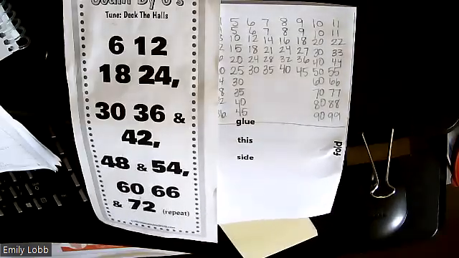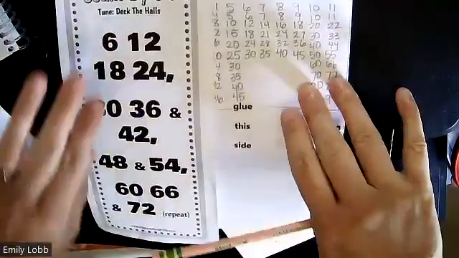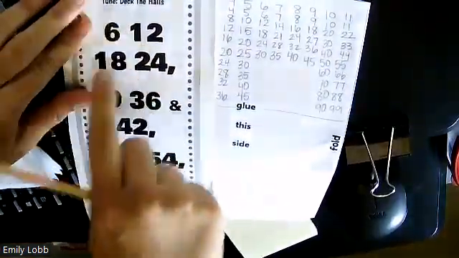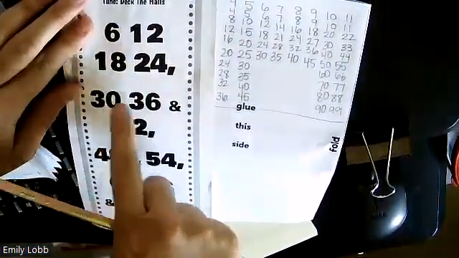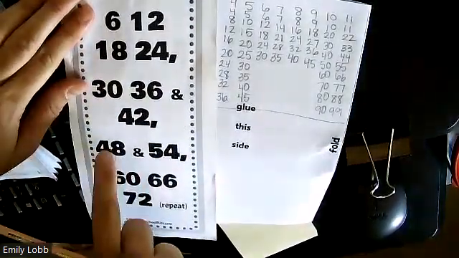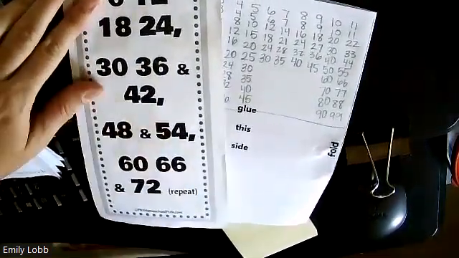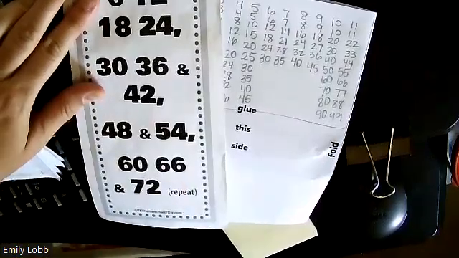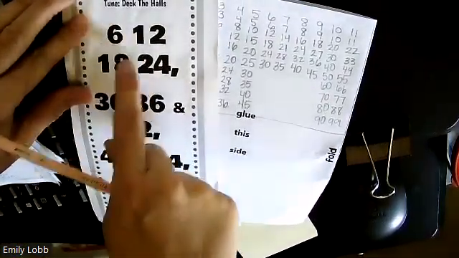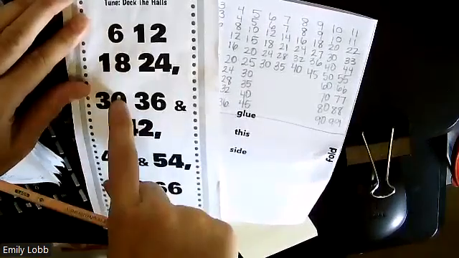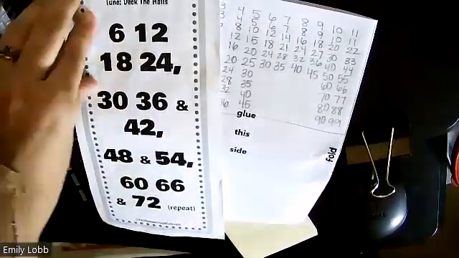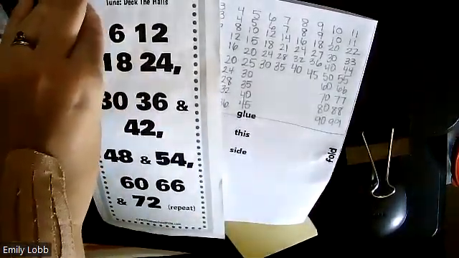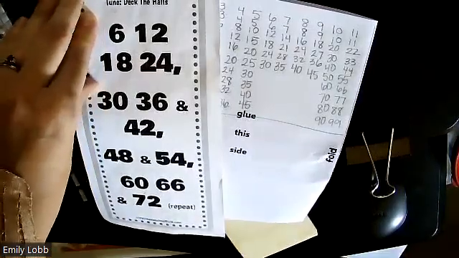Jolly now. No? Okay. Ready? 6, 12, 18, 24, 30, 36, and 42, 48, and 54, 60, 66, and 72, 6, 12, 18, 24, 30, 36, and 42. Yes? Can you do that? Yes.